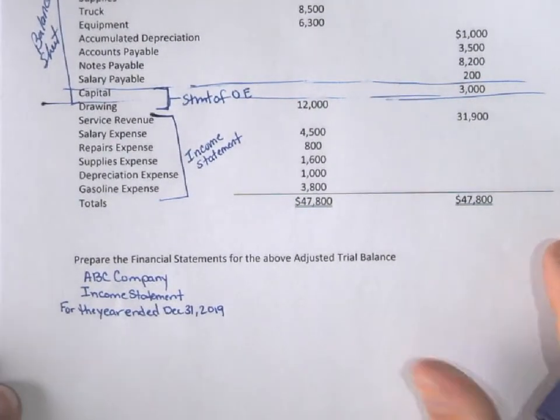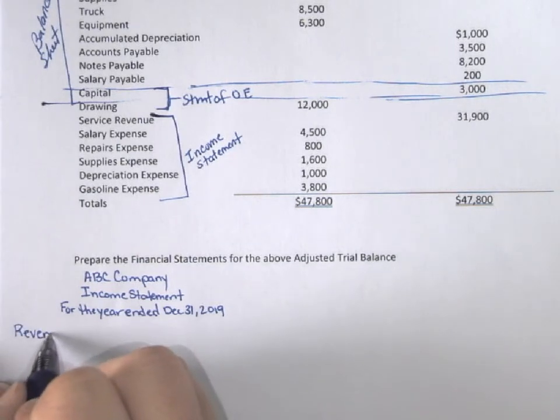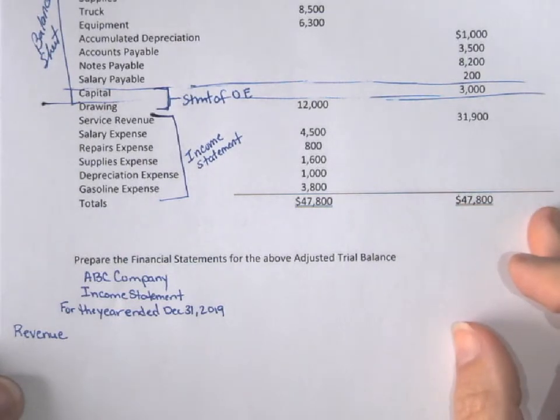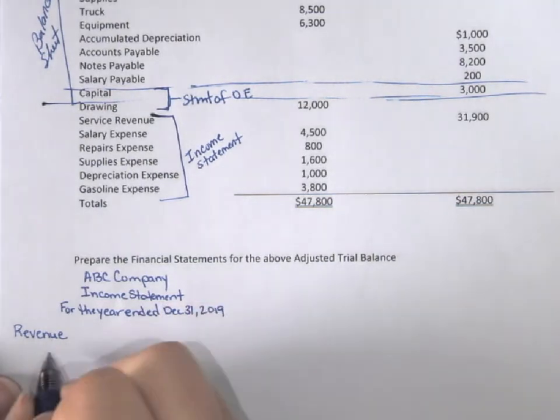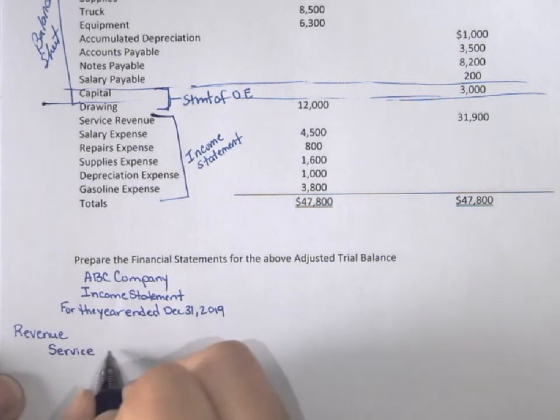As far as the actual statement goes, you're going to start with your revenue accounts. So you're going to have that title of revenue. You then are going to indent over and list out your revenue accounts. In this case, we only have one revenue item, so I would put service revenue in.